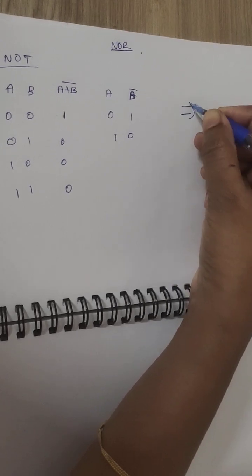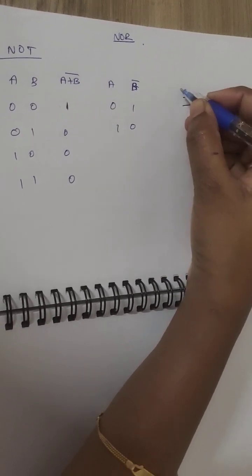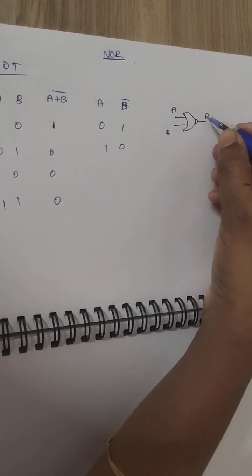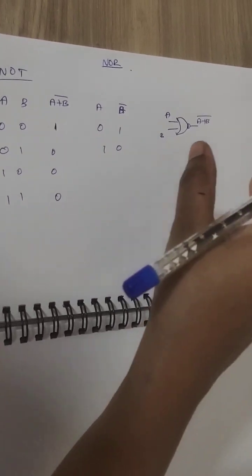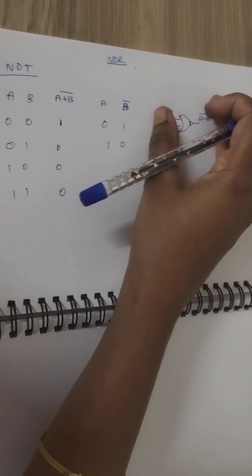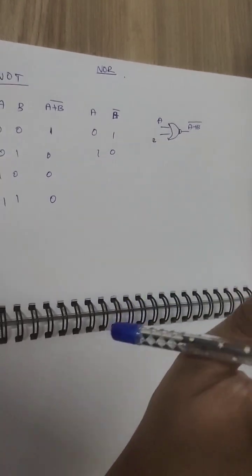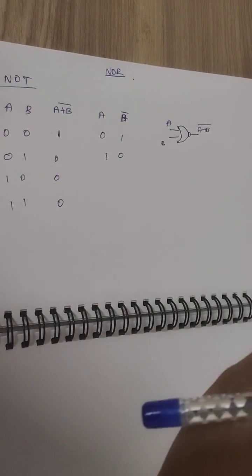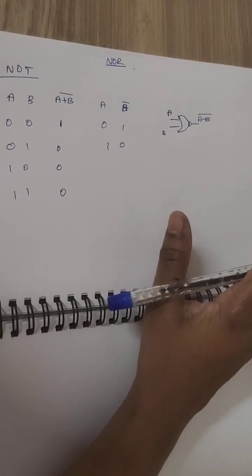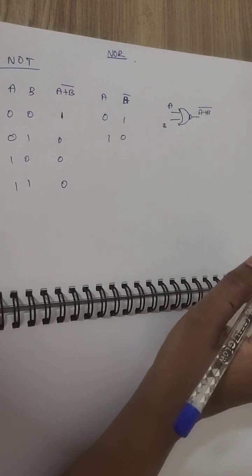So what we have now is A plus B, the whole bar. This is the gate or cell we have. Currently we have only the NOR gate cell, only the NOR gate library. We don't have any other cells. So for any functionality you want, you have to implement it using only the available gates, and the NOR gate is the only available one.